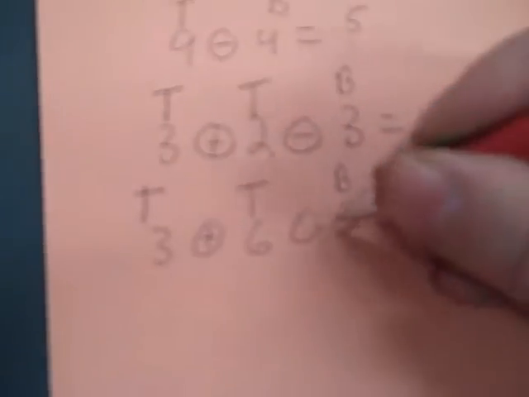Okay, so this X comes from the top. This X comes from the top. And this X comes from the bottom. Okay. So again, we add the tops minus the bottom. So that's going to be 9 minus 2 is 7. So X is to the 7th.